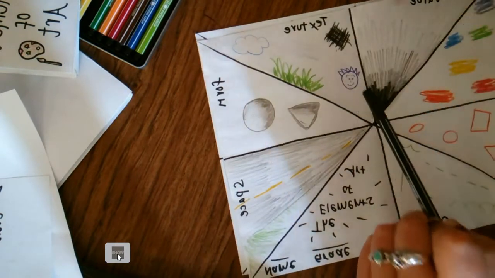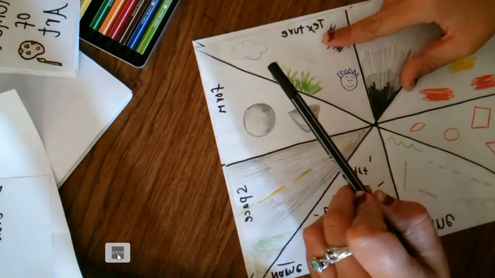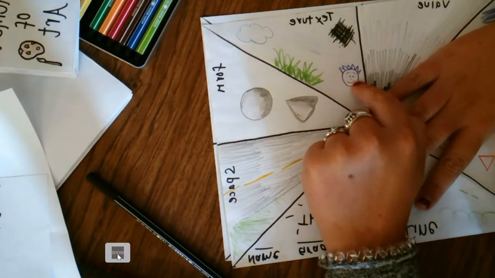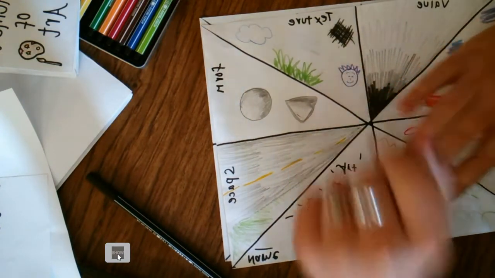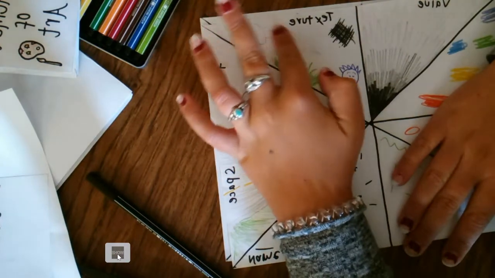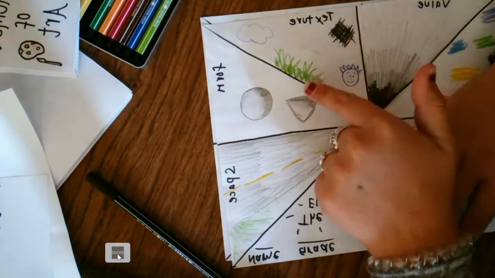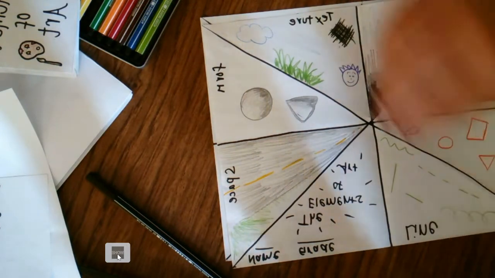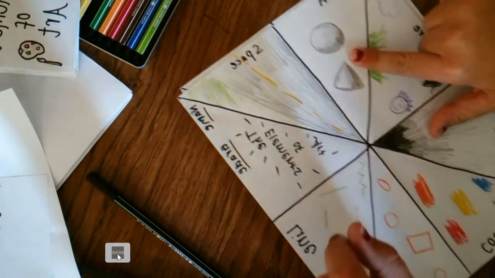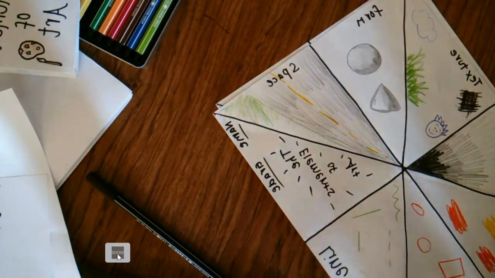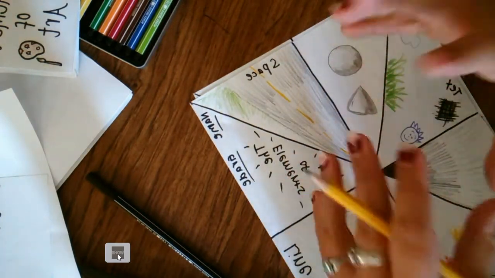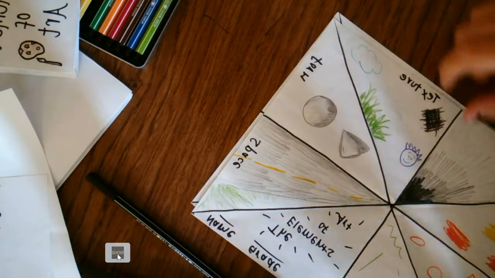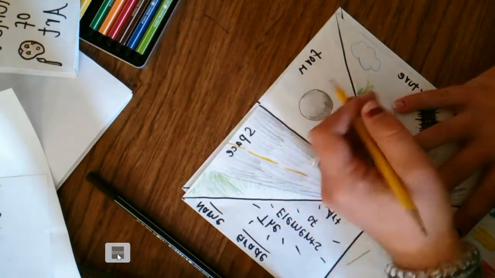Texture, making it look like it feels a certain way on your paper, okay? So I drew a person with hair, because hair has texture. Clouds look soft, and grass kind of has different lengths and it looks wavy, okay? Form can be a tricky one, okay? Because it's a 3D shape, okay? It makes your shapes look like they're 3D. So I'm going to show you how I did that right here.